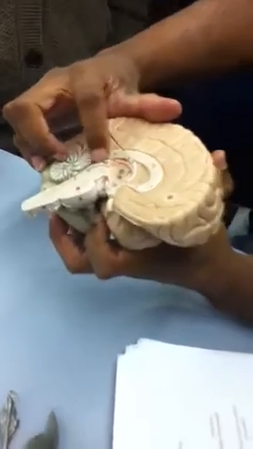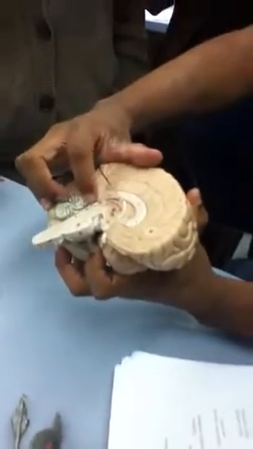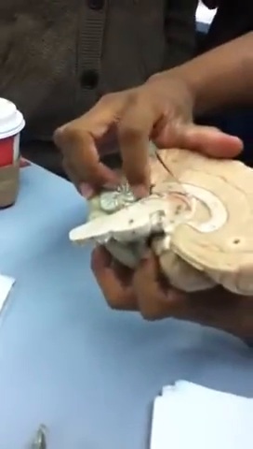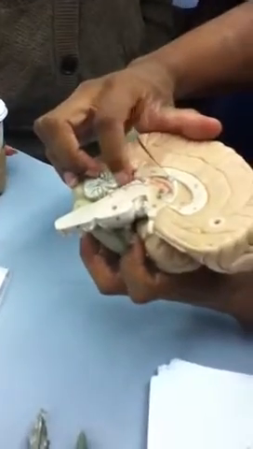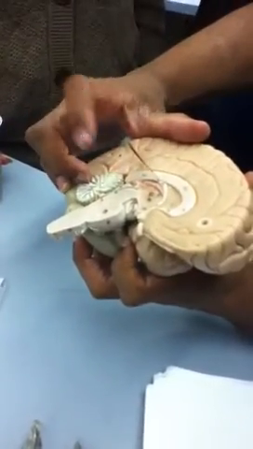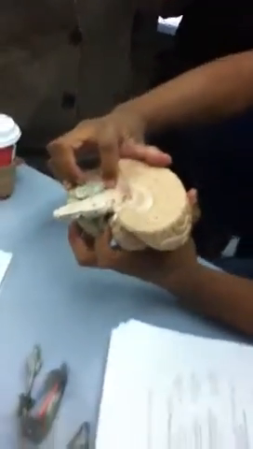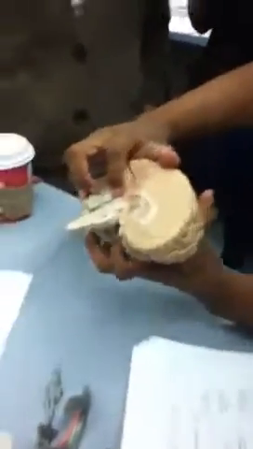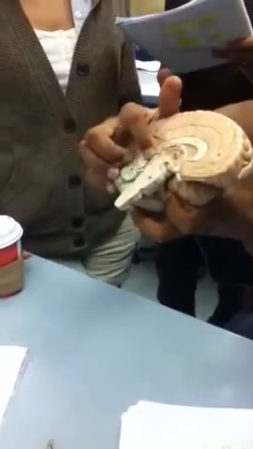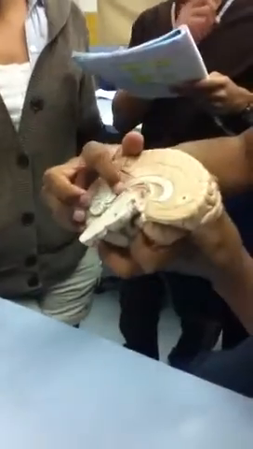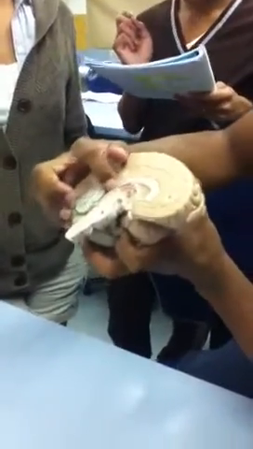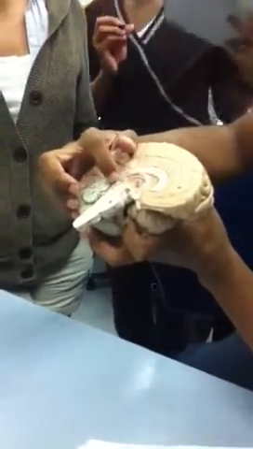Corpora quadrigemina. That's fun to say. It means the four bodies. So like two twins would be four bodies. Two sets of twins, four bodies. So that's this area here. The anterior part, cerebral peduncles, and the posterior part, the corpora quadrigemina, is this portion here.